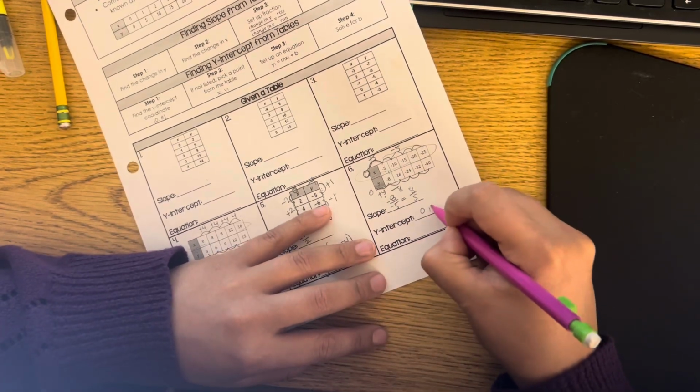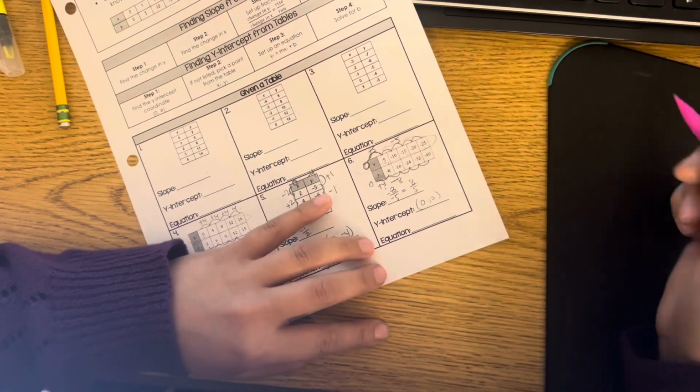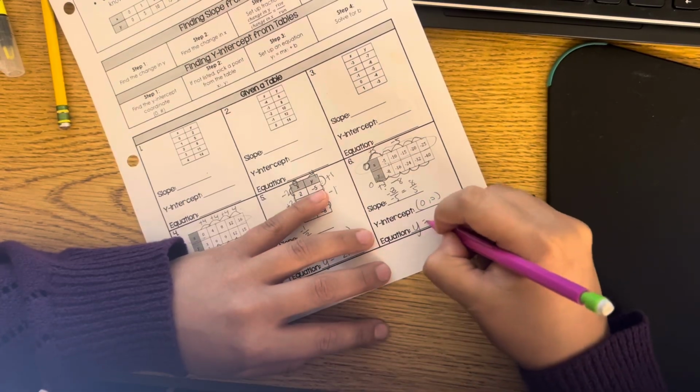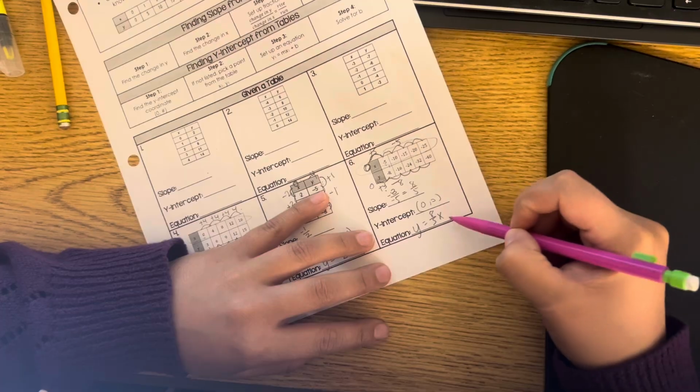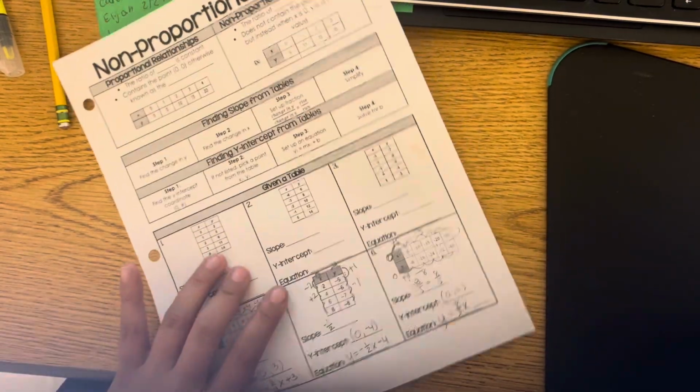So my y-intercept in this case is 0, and we talked about that last week. Y equals my slope, which is 8 over 5x. And when I have a y-intercept of 0, we do not put anything after x. So let's practice a few more.